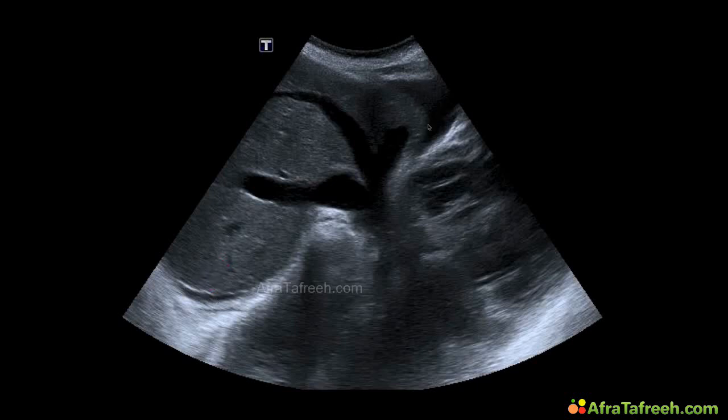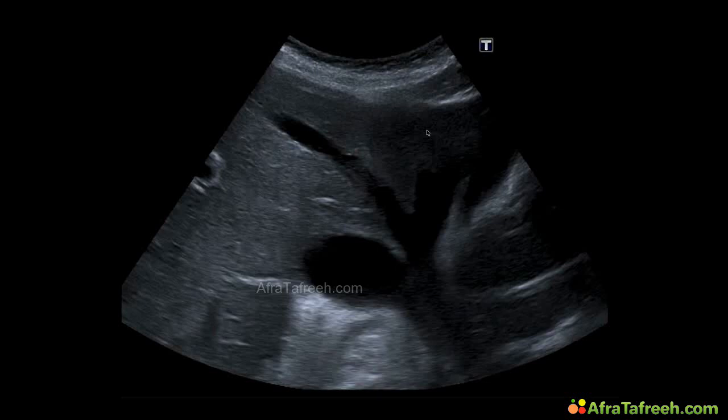The same in this area over here on the right side of the picture, even a little larger field of free fluid, which points to ascites. In this picture over here, again, we see the widened confluence of the liver veins, very easily seen.